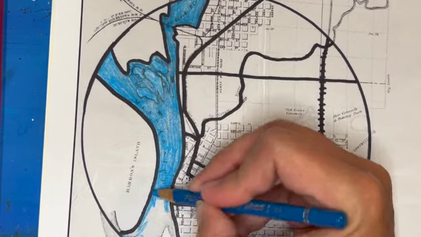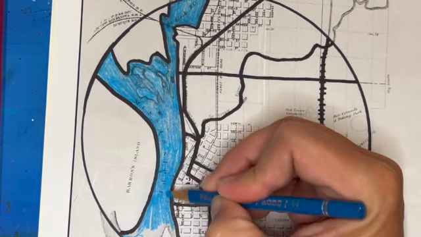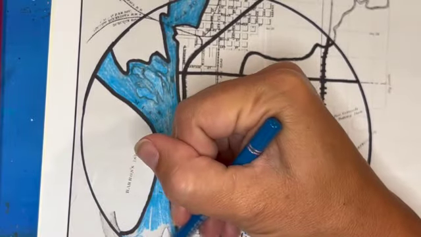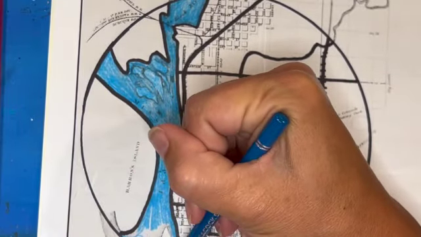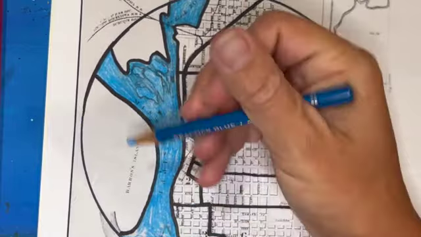So as I'm working on this, making sure that I'm coloring nice and neat, I'm trying to think of what other areas that I would also like to color in blue.